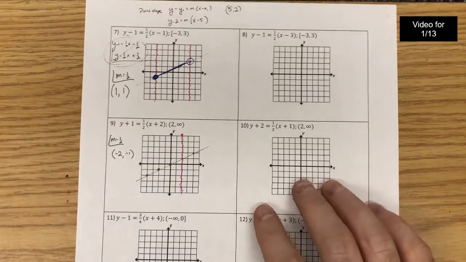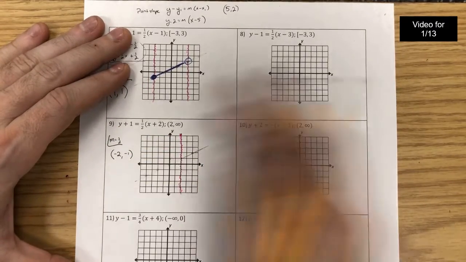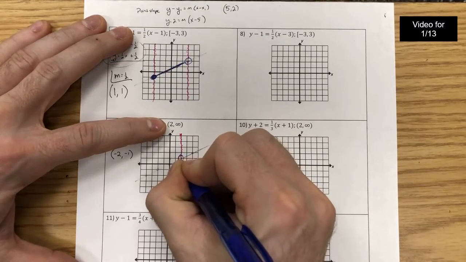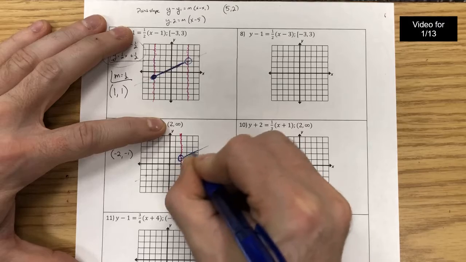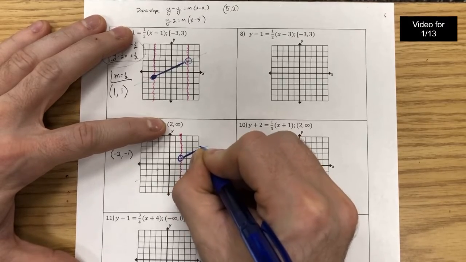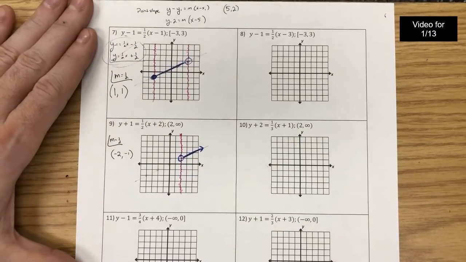This is showing us that the graph starts at 2 and goes on forever in the right direction. So let's go ahead and erase all of this because we know it starts at 2 with an open circle, and it goes on in the right direction. How do we show that the graph goes on? We draw an arrow. It says, hey, there's more over there. Perfect.